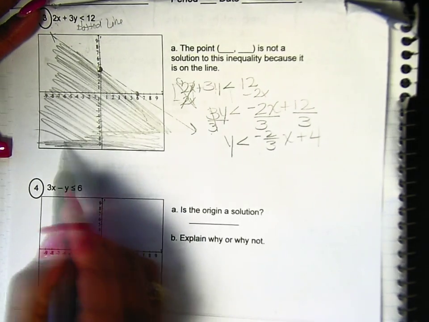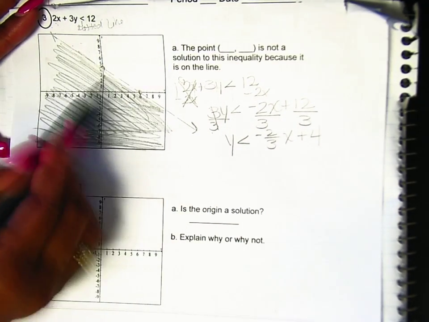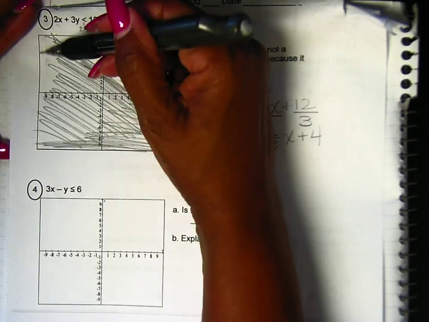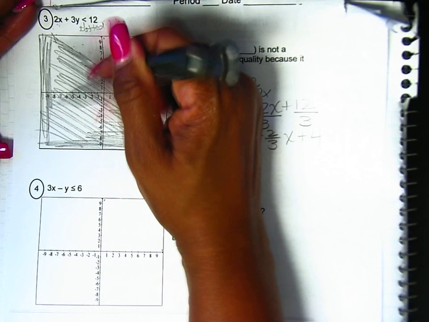And I know yours is going to look so much neater with your artistic self with the pencil and your coloring.